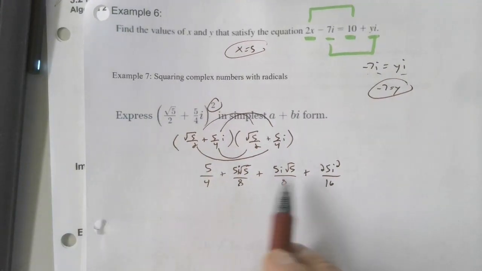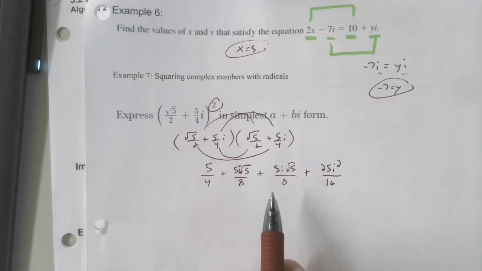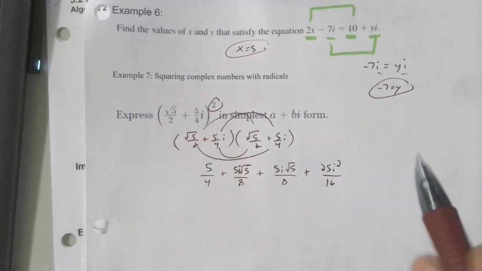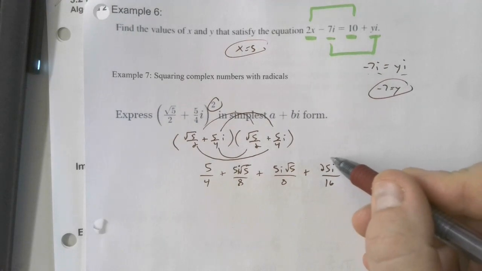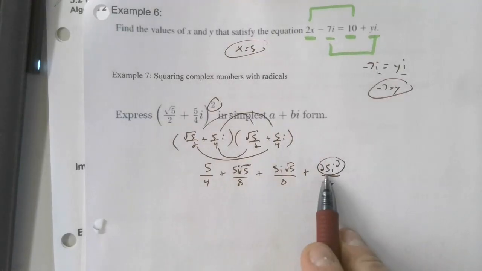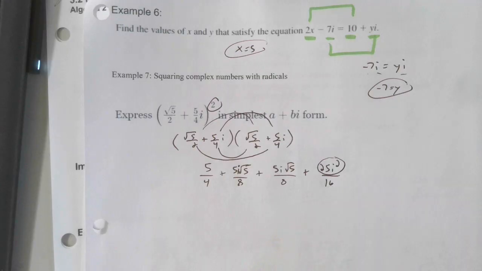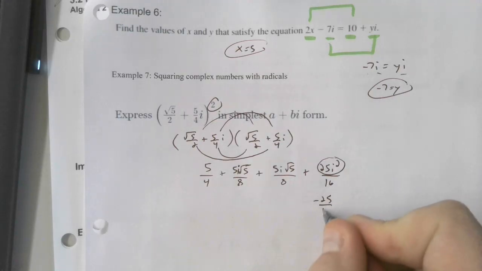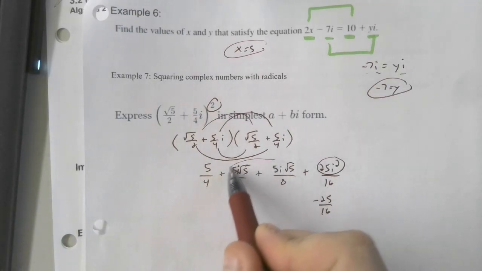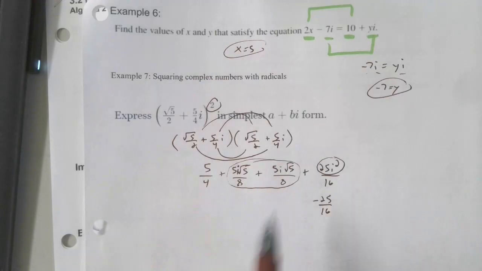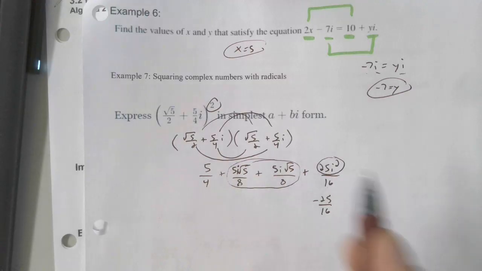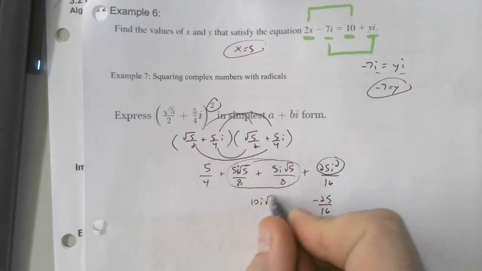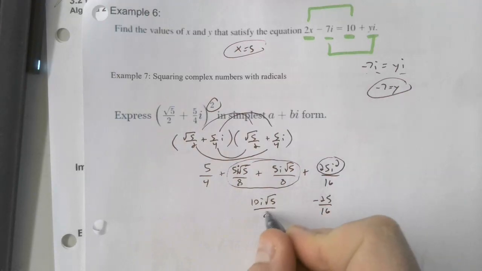So now what happens is we just make sure these are simplified. This last piece is -25 over 16. The middle terms, you're going to add like terms. So notice I get 10i times √5 over 8.